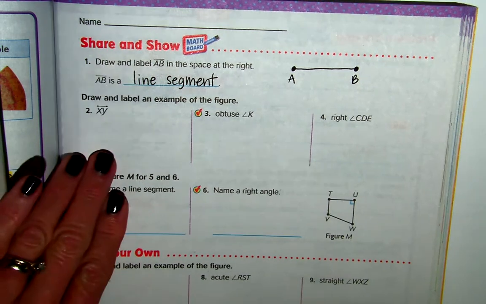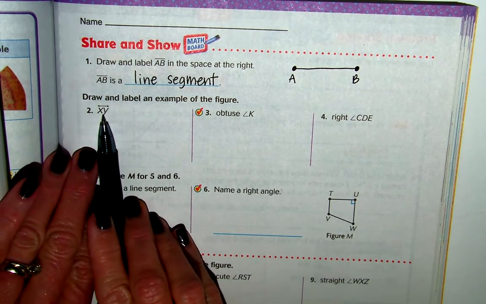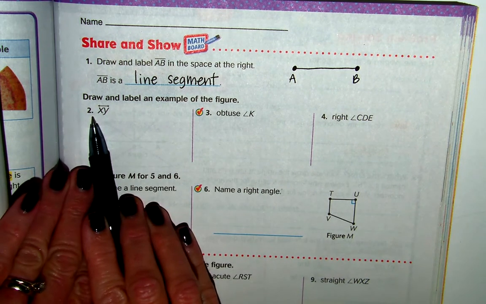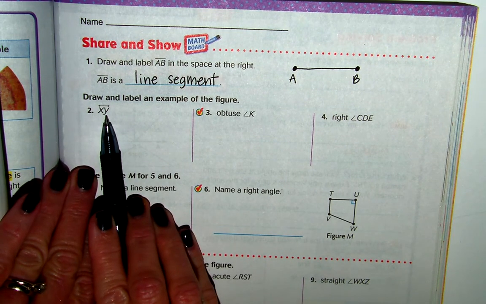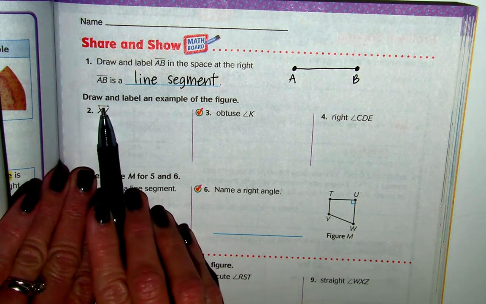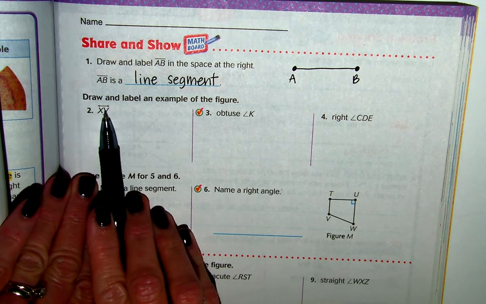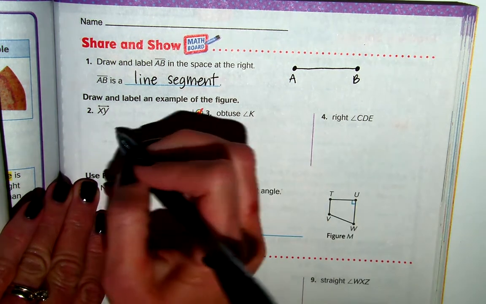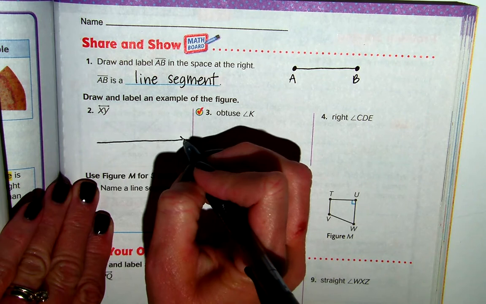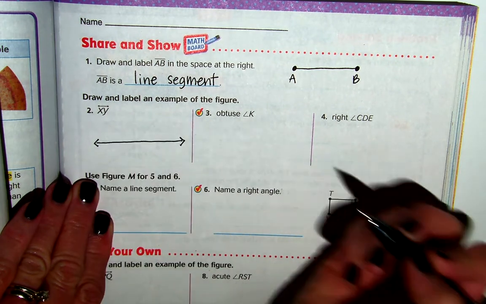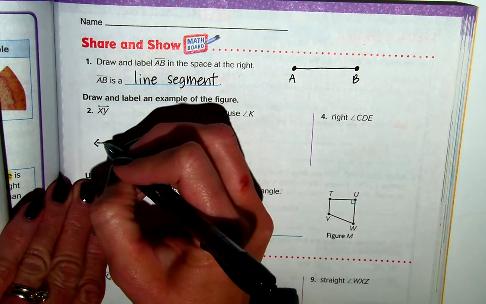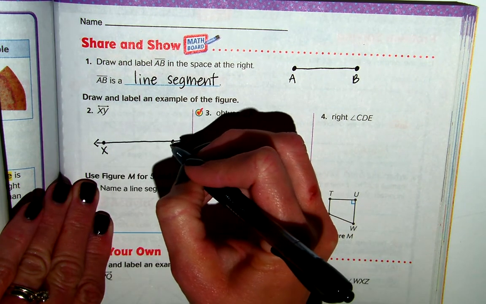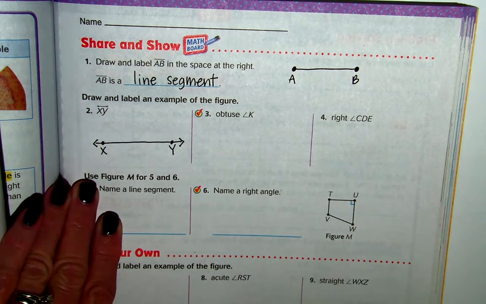Number 2 says to draw and label an example of the figure. And number 2 is line XY. Now this shows us in our label here what that needs to look like. So it's a line. It can go straight across this way. And I'm going to do an arrow on each end of that line. And then I'm going to put in a point here of X and a point here of Y. So that is line XY.